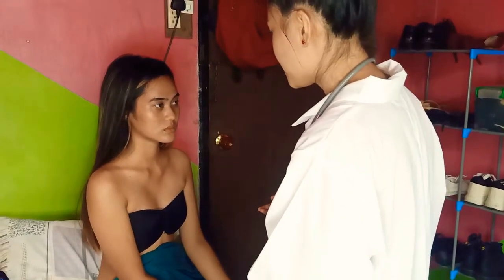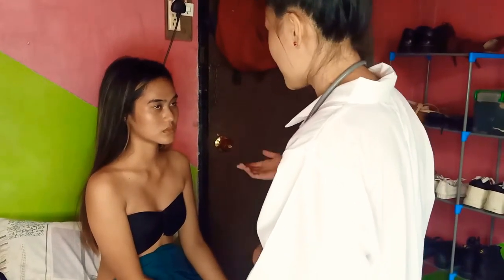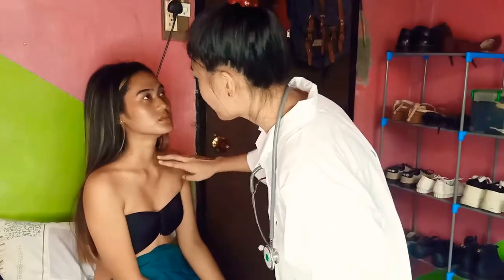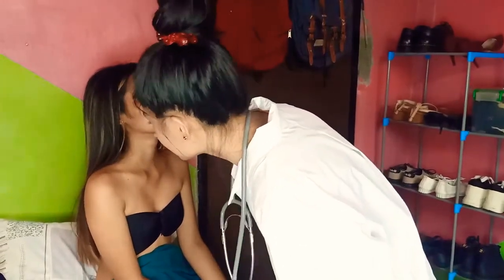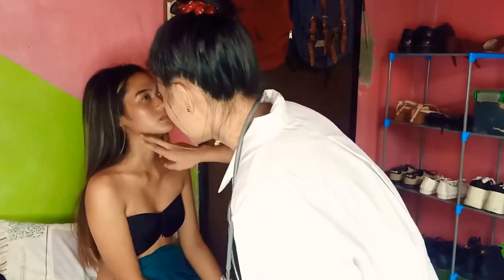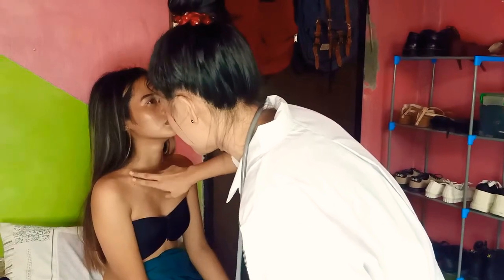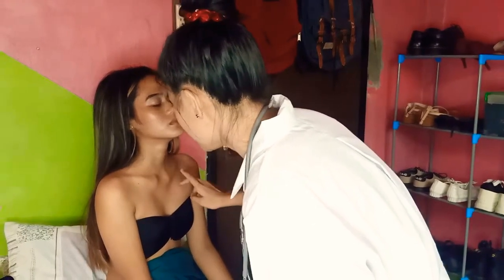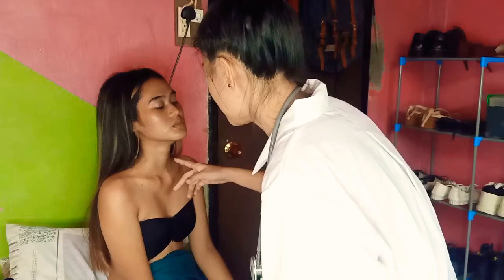I'm going to try to look at these vessels. Can you look up, please? So here are the carotid and the jugular veins in the neck. Try to look if there's any pulsation. I didn't see any pulsation.